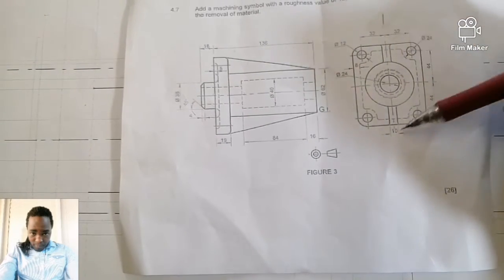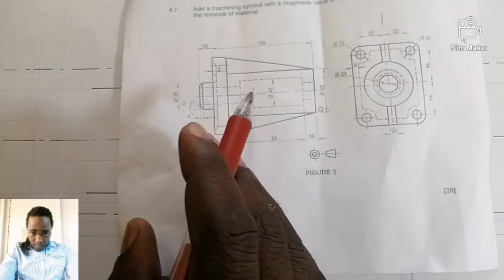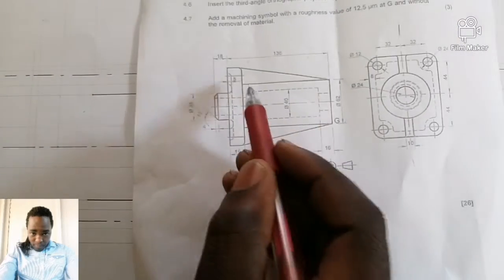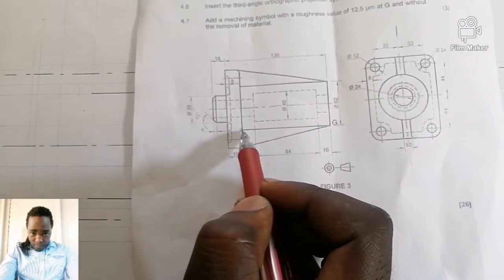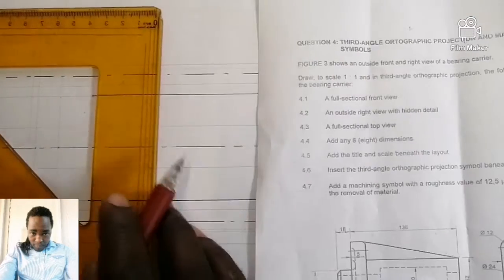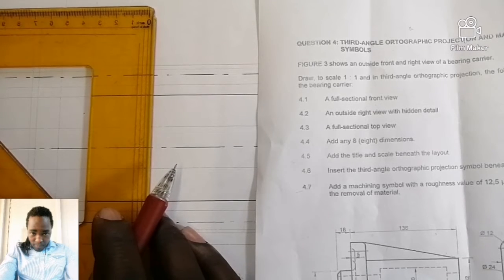So in the center here, you understand? Okay, so now from here till here we won't even draw it, it will disappear. You understand? So I can have this like this.